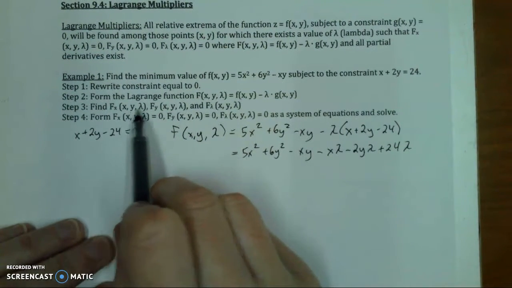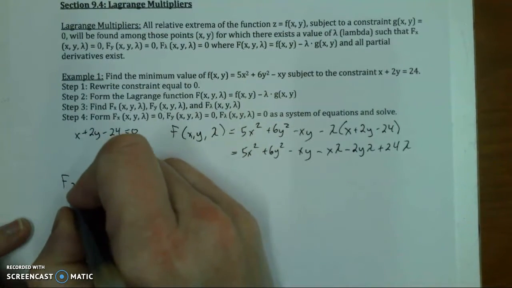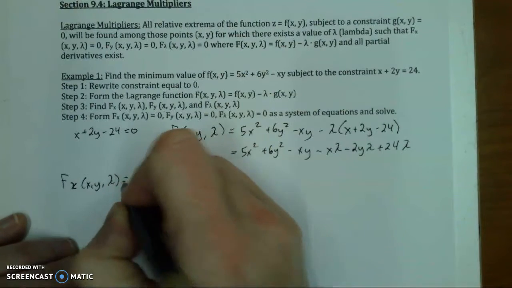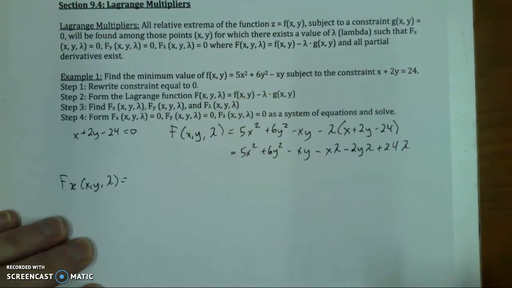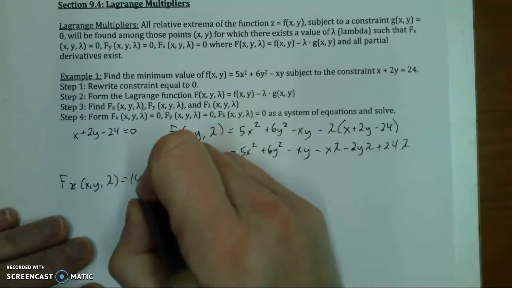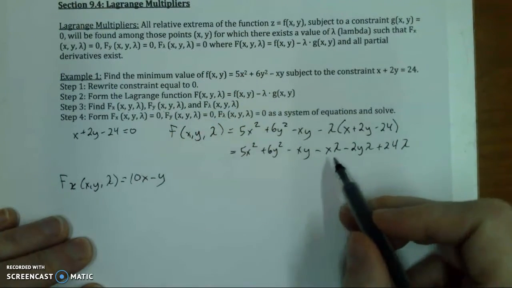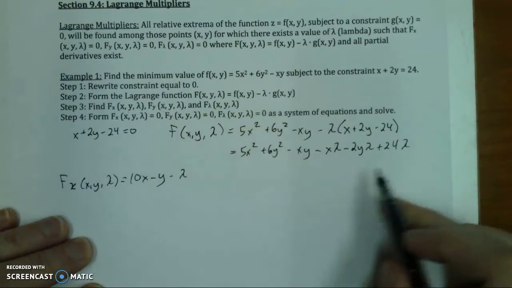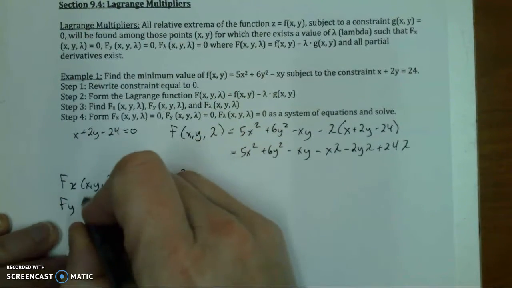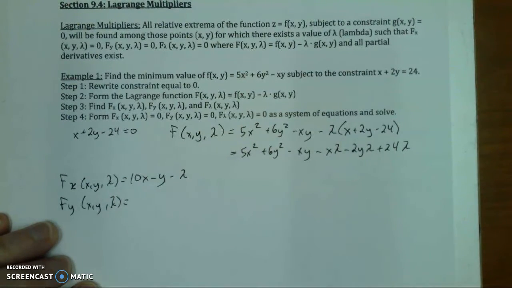So then we are going to take three partial derivatives of that Lagrange function. So let's find the partial at x. So x is our variable. That means both of the others are going to be constant. So I'm going to get 10x, that term will disappear, minus y, minus lambda, and then all the other terms will also disappear.